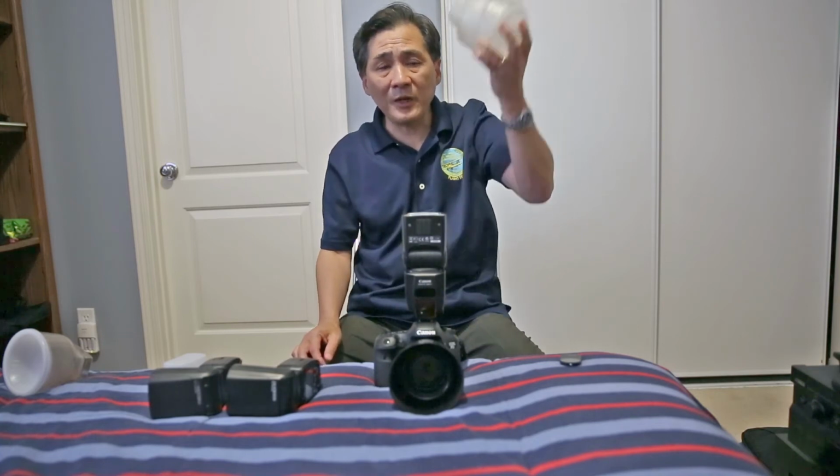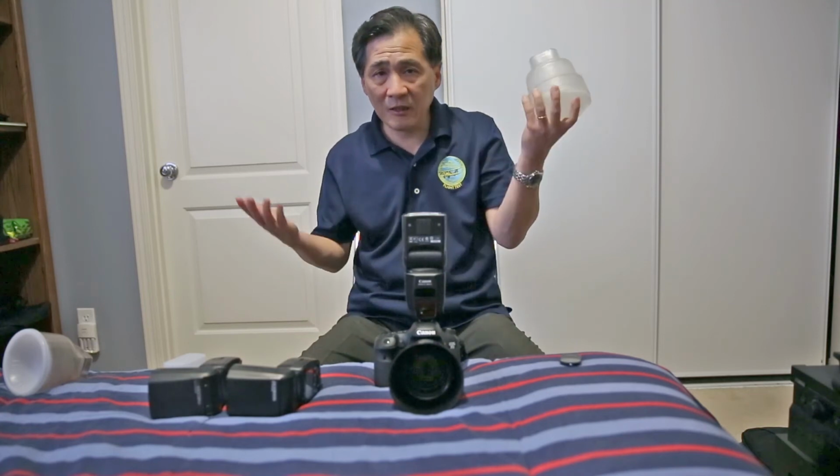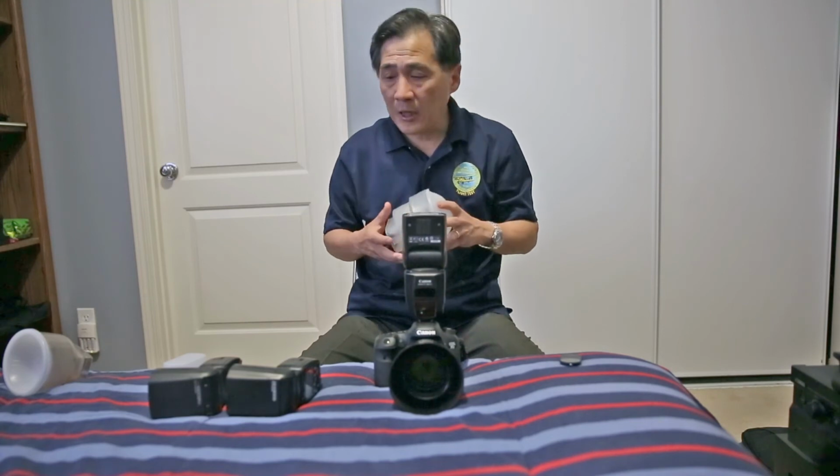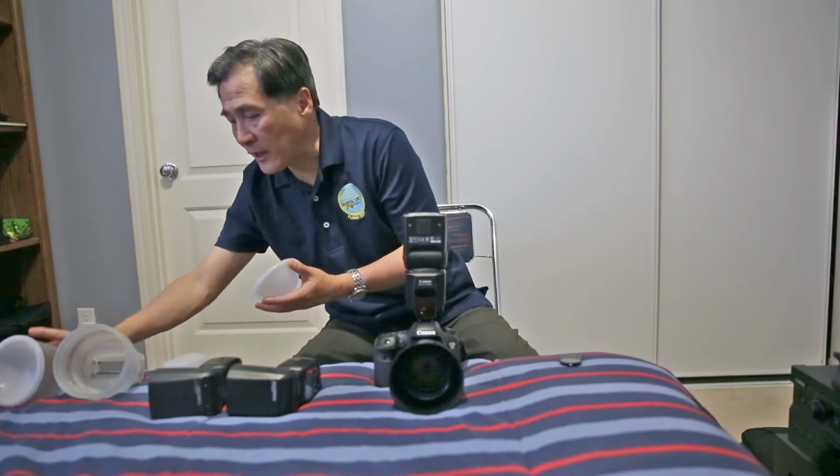If you have a ceiling to bounce off, you don't even need this. But if you have this and the ceiling, it's actually a little bit better. Again, you're going to lose more power, but in return, you get softer light, right? This one is another variation. I'm a fan of that.